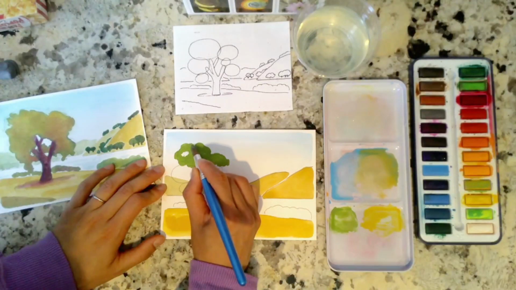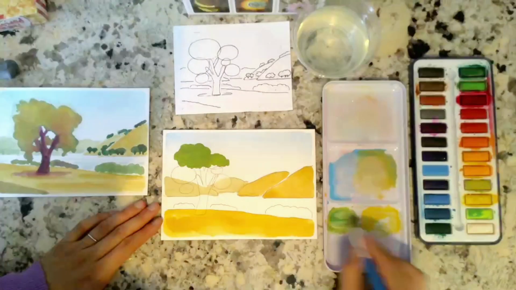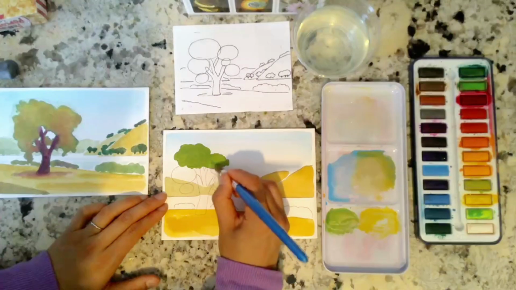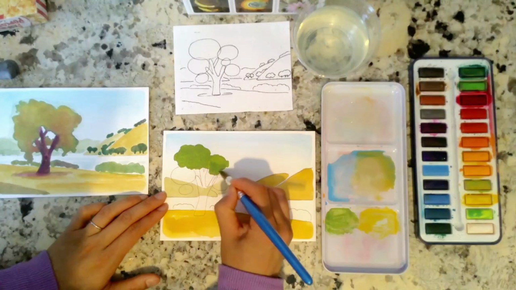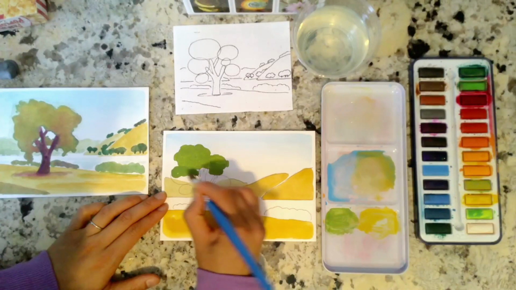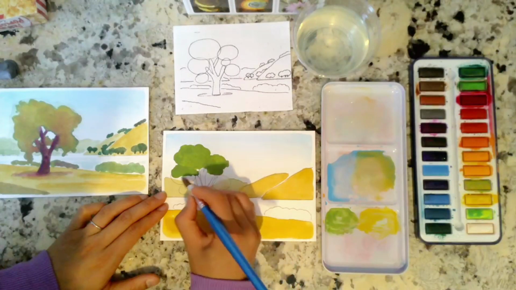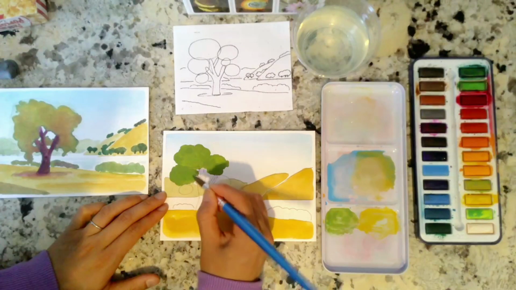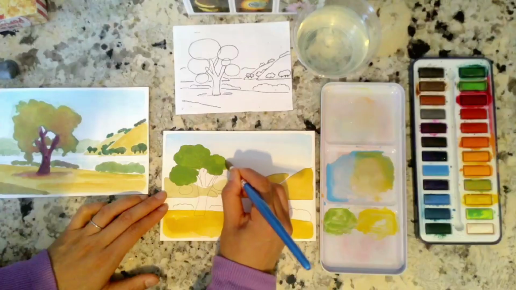I'm only going to go outside of it maybe a little bit. They're almost like green clouds, the way they're shaped.